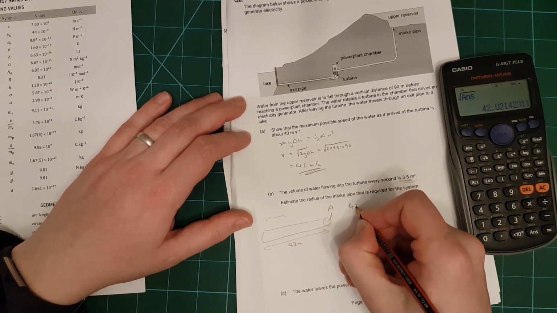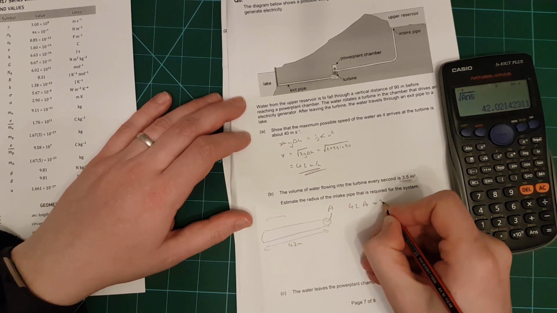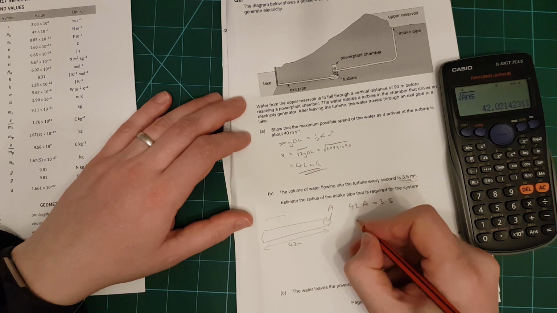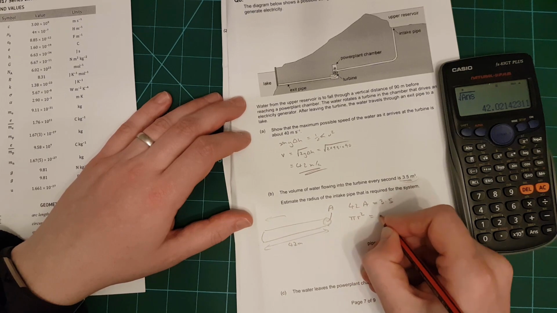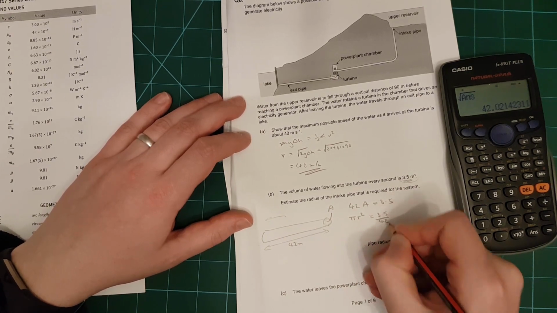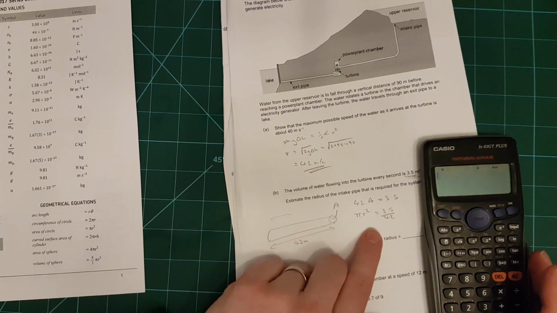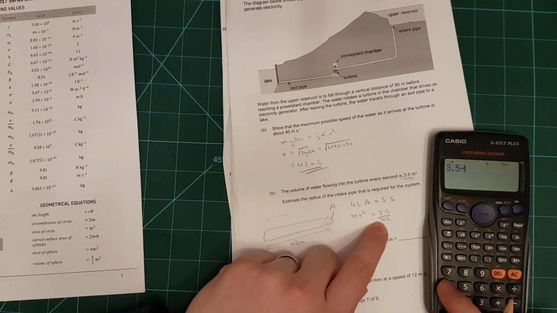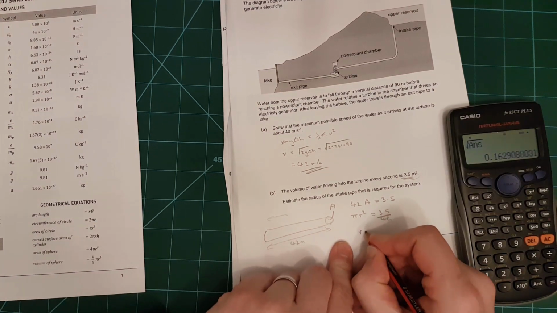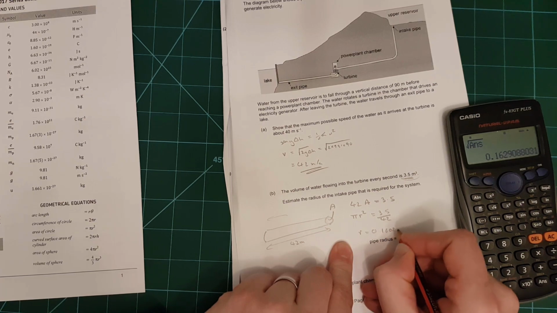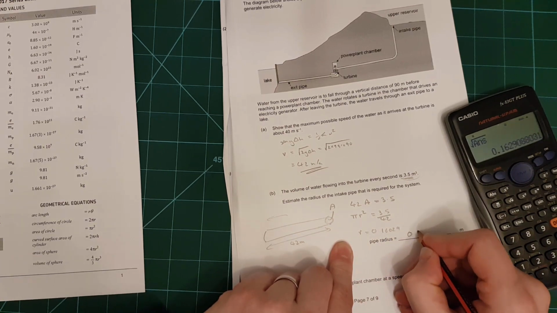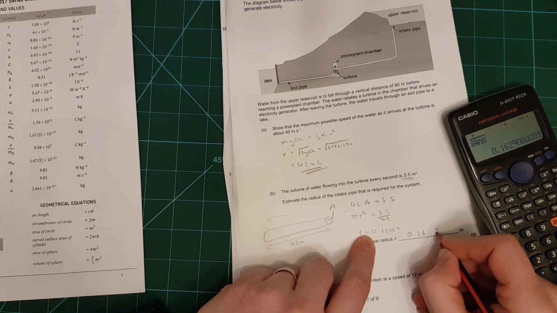So 42A is equal to 3.5. A is pi r squared, so pi r squared is equal to 3.5 over 42. So we can do 3.5 divided by 42 divided by pi, and square root it. And we get r is equal to 0.16029, so 0.16 meters to 2 SF.